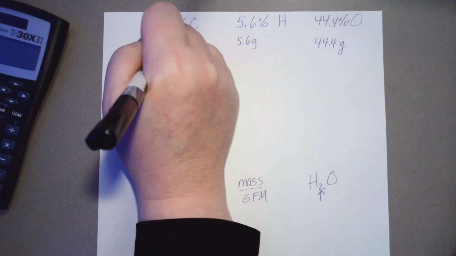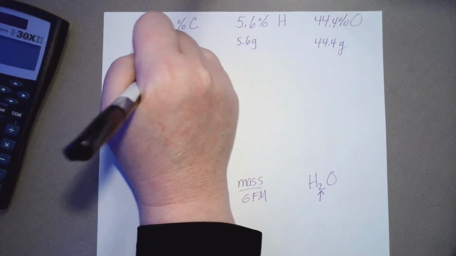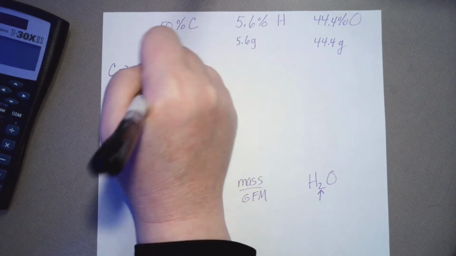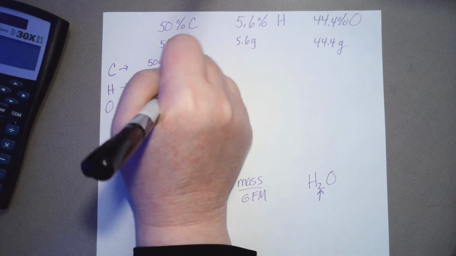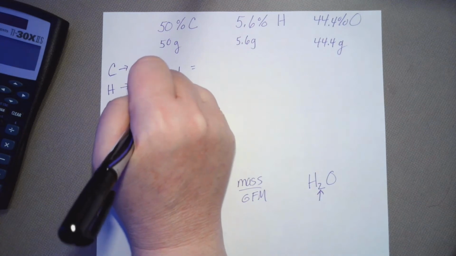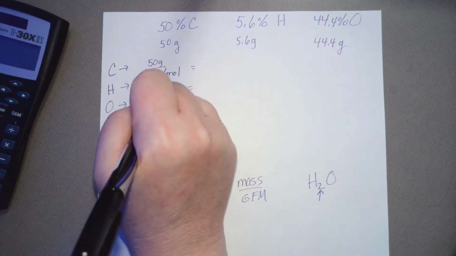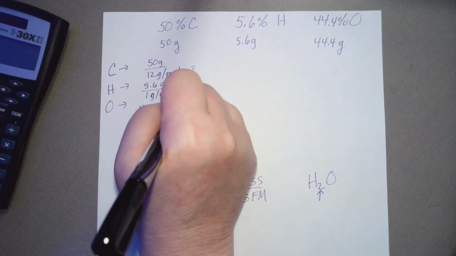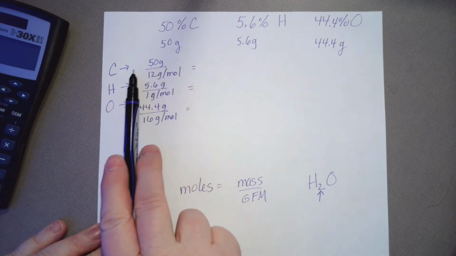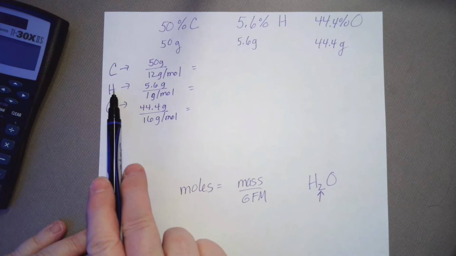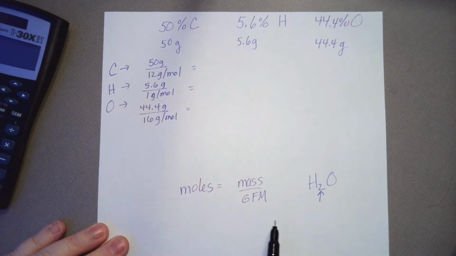Okay, so carbon is going to be 50 grams divided by 12 grams per mole. Hydrogen is going to be 5.6 grams divided by 1 gram per mole. And oxygen is going to be 44.4 grams divided by 16 grams per mole. Okay, so do you see where I got here? This is the molar mass of carbon, the molar mass of hydrogen, the molar mass of oxygen, also called the gram formula mass. Why do I need it? I need to take mass divided by gram formula mass to get moles. I need moles to write my formula, okay?